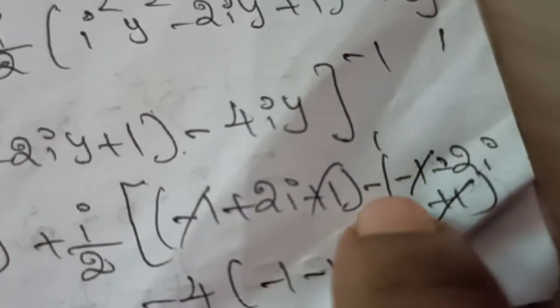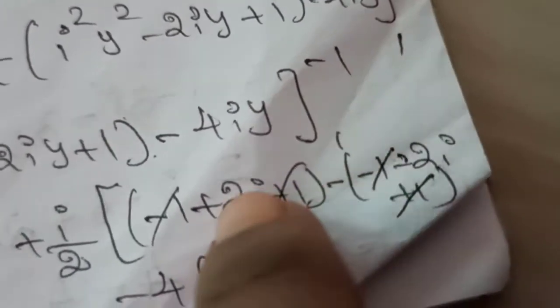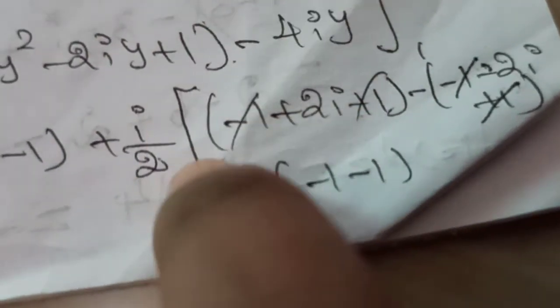Okay, and next the remaining value has plus i by 2 into plus 2i, and minus into minus you can write the plus 2i. So 2i plus 2i is 4i, plus 4i, i by 2 into 4i. Here minus 4 into minus 1, we can add this value, it becomes minus 2.